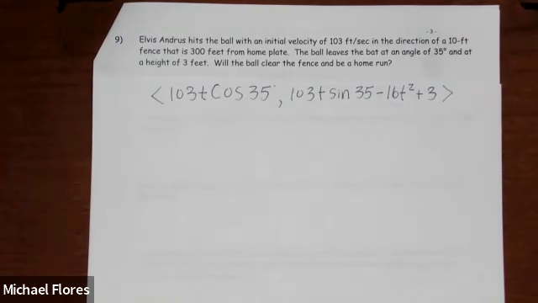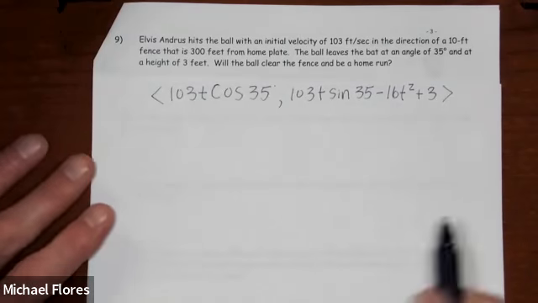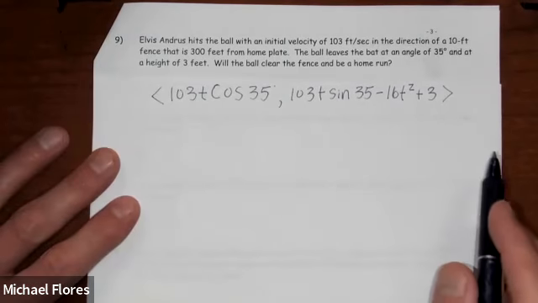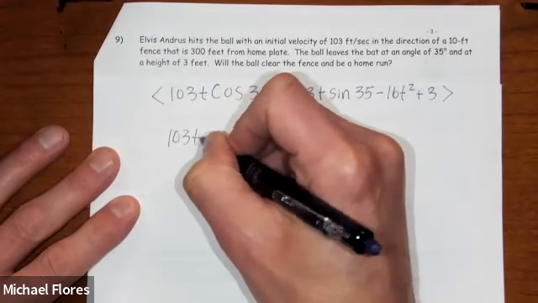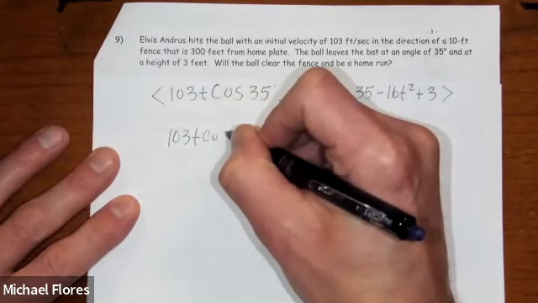Okay, was it asking, will the ball clear the fence and be a home run? Well, let's figure out how long it's going to take the ball to reach the fence. So we're going to take the x portion of our parametric equation here.